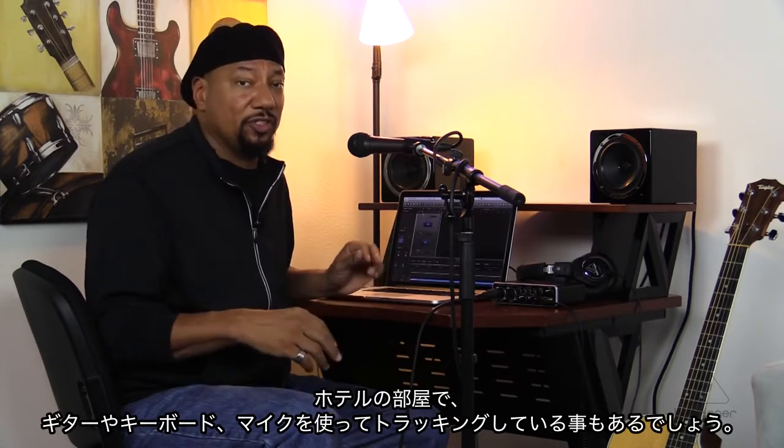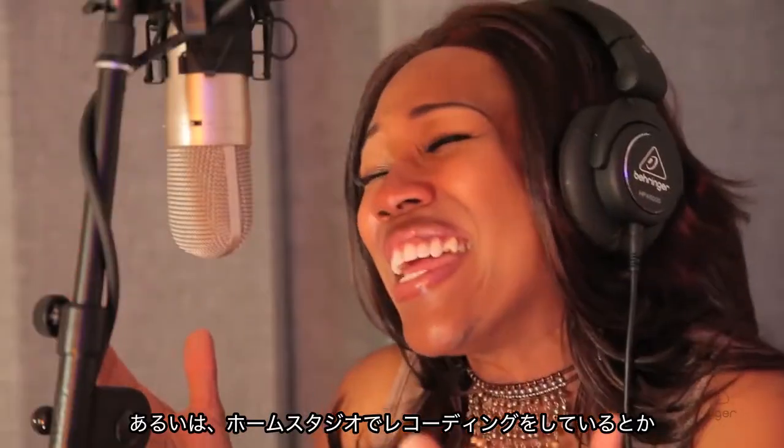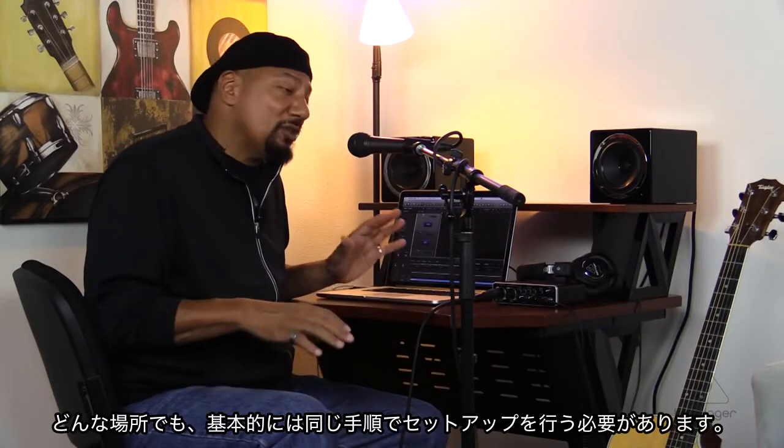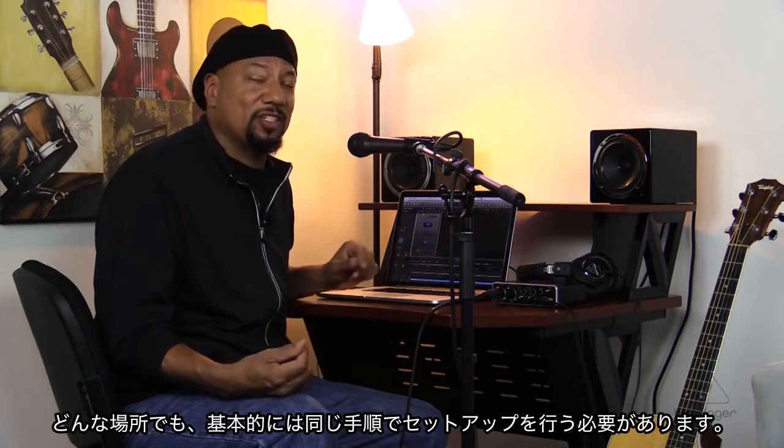Usual suspects for that would be you're on tour and you're recording into your laptop, either before the show or after the show. You're in the hotel and you're tracking stuff there with a guitar and/or a keyboard and a mic. Or you're going to have a cool little home studio set up and you're going to be recording there. Those are the usual suspect places, but mostly in either place we're going to need to go through the same basic procedure for setup. So let's check that out.